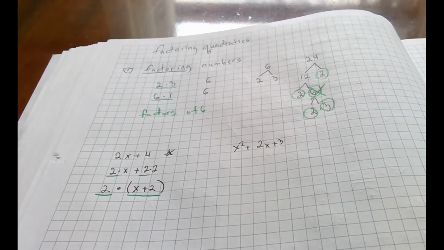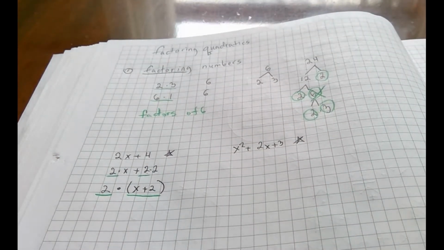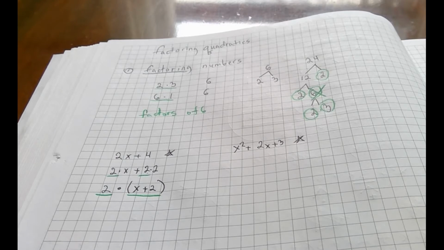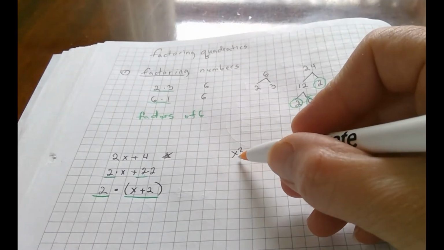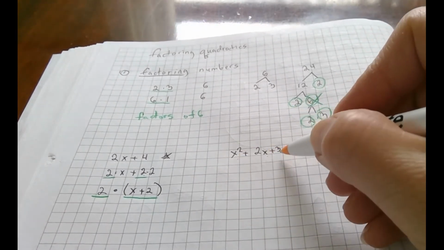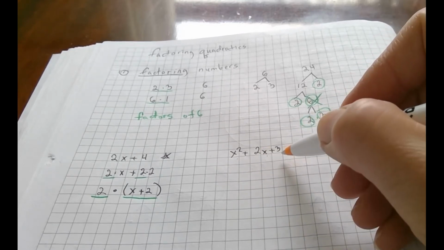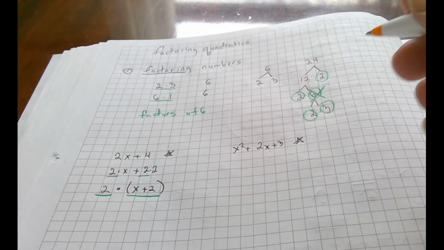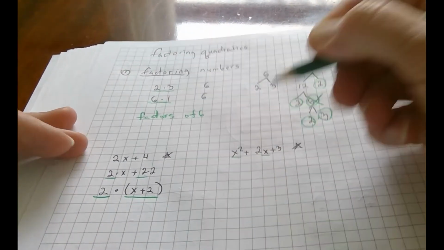Okay, here's another expression. It's a polynomial. It's a trinomial because it has 3 terms, and we want to factor it. Again, what we're looking for is a common factor. Well, this one has x, and this one, so this one doesn't have. These two numbers have nothing in common. So the only common factor I see is x here and x here.